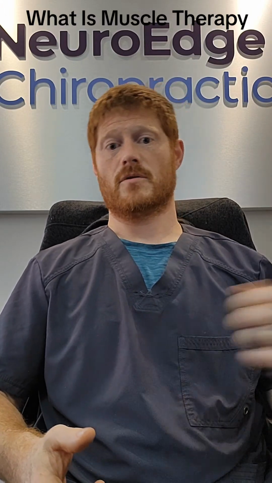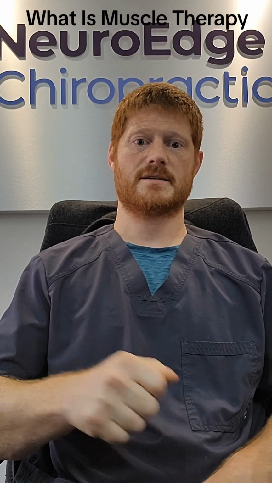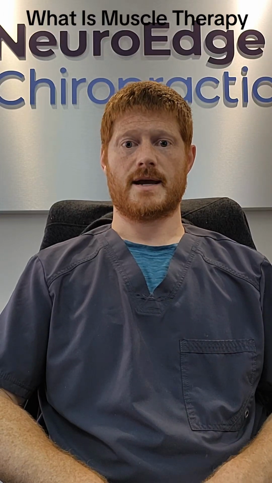A couple other movement-based techniques would be like passive release technique, where I'm moving your muscle while we're applying a stretch, or active release technique, where I'm still applying the stretch, but you're actively moving the muscle. And then there's something called instrument-assisted soft tissue mobilization, where if you've ever seen a chiropractor or a physical therapist use a little scraping device to scrape over the skin, what we're doing there is we're trying to get blood flow to the area in order to assist that healing response, as well as piggyback off of the Golgi tendon reflex in order to get that muscle to relax.